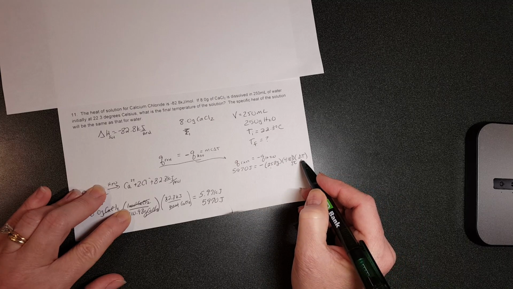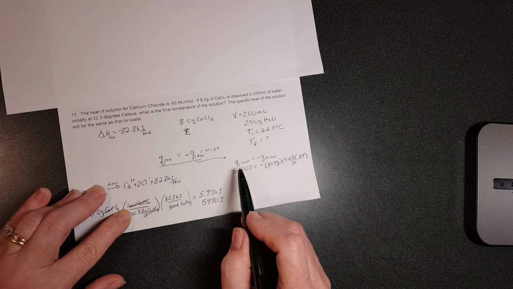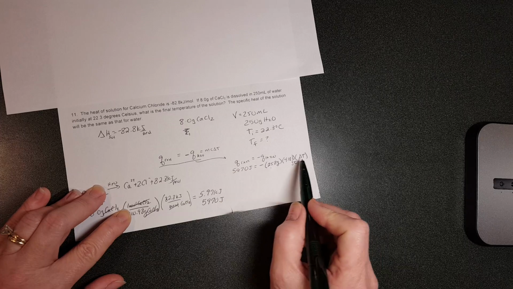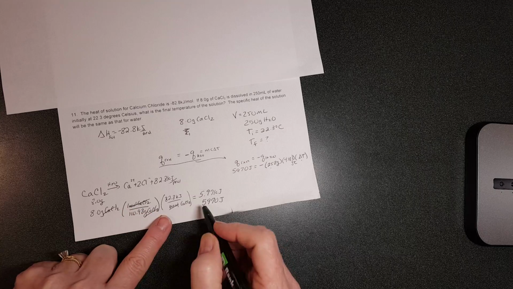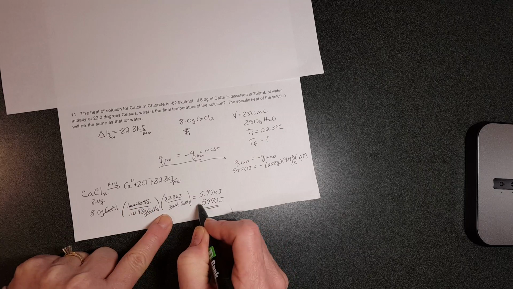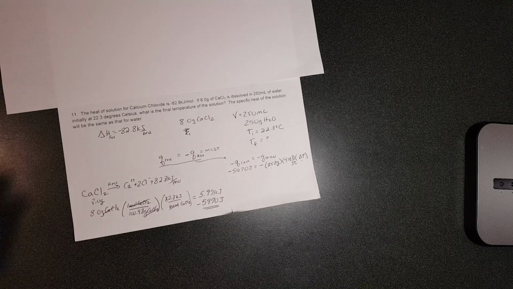So we can find the change in temperature, and then from that change in temperature, we can figure out the final temperature. Now also remember here, this is exothermic, so that heat is a negative heat. So our temperature is going up.